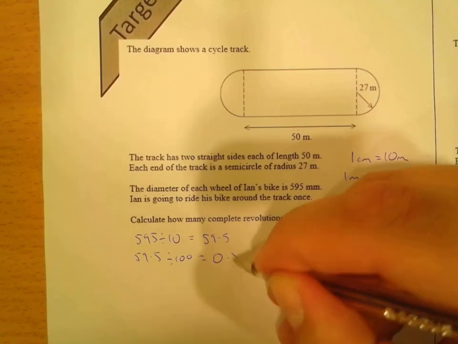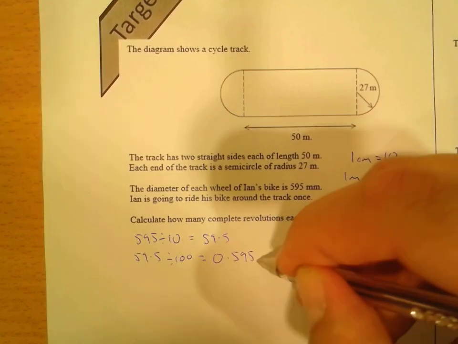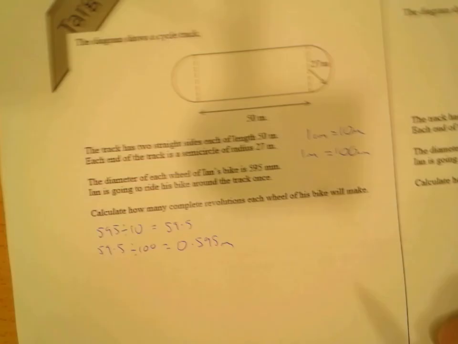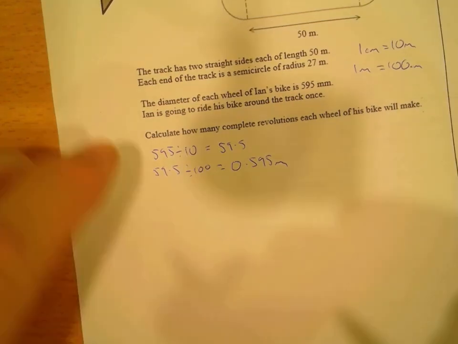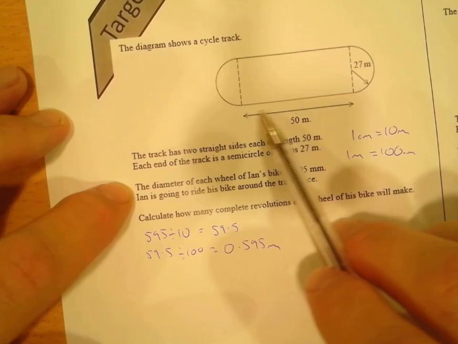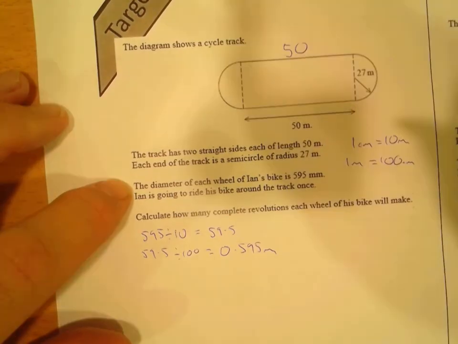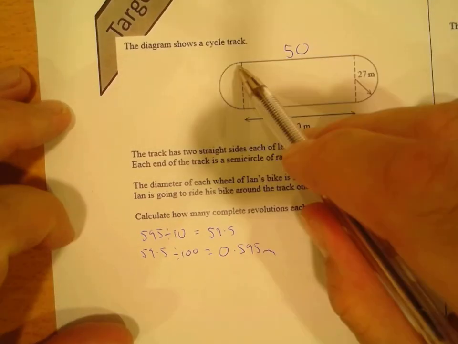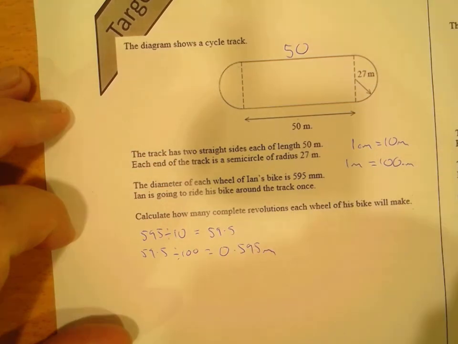This is the diameter. First of all, I've got the distance along here, which is 50, and this distance here, which is 50, and the 2 semicircles, which make up the full circle. So first I'm going to work out the circumference of my circle.